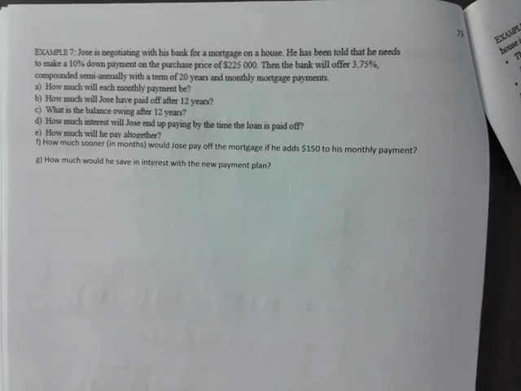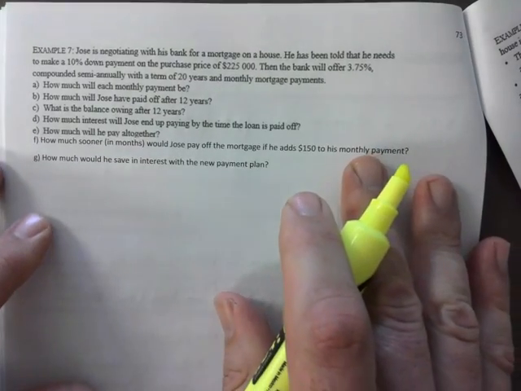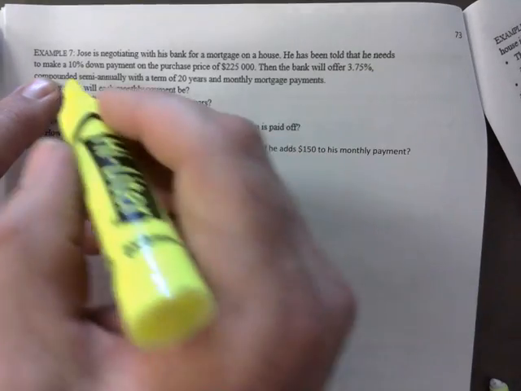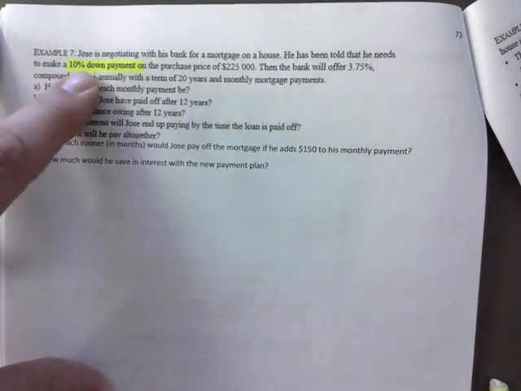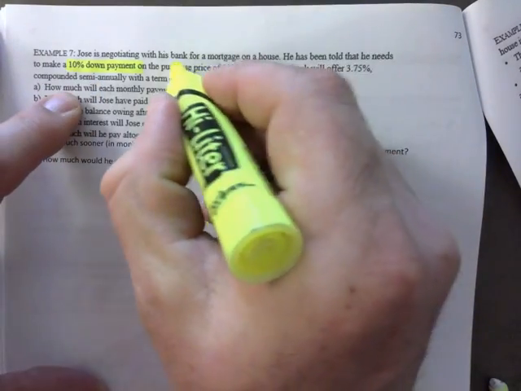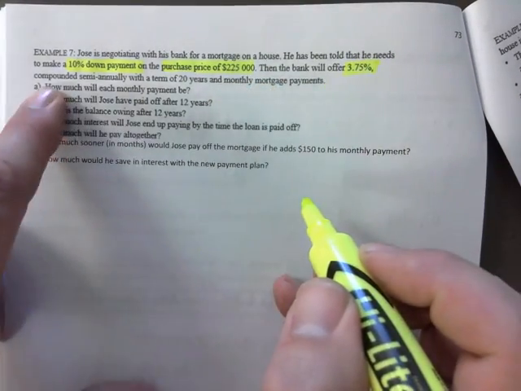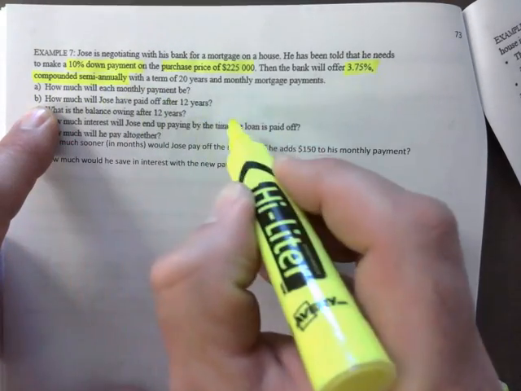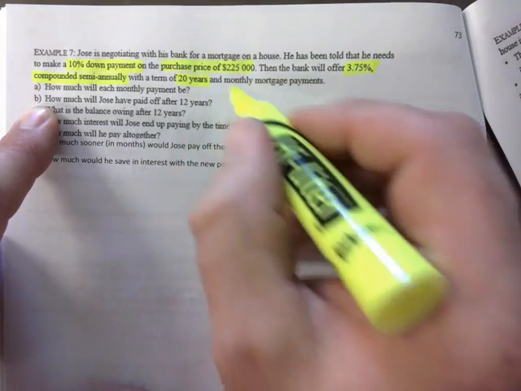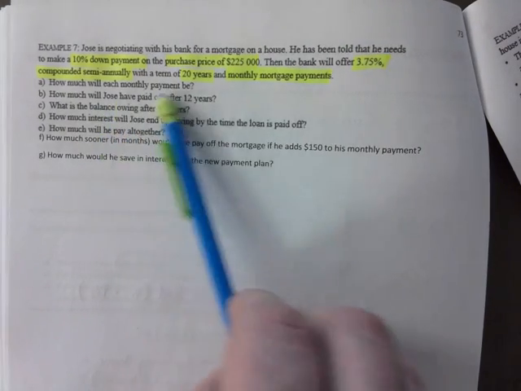73. So Jose is negotiating with his bank for a mortgage on a house. He's been told that he needs to make a 10% down payment. I don't know if they're going to ask you this, but what's the minimum percentage in Canada for down payment? Does anybody know this? 5%. 5% is the minimum. And the purchase price is $225,000. The bank will offer a 3.75% interest rate, compounded semi-annually over 20 years, and a monthly mortgage payment is set up. How much will each payment be?